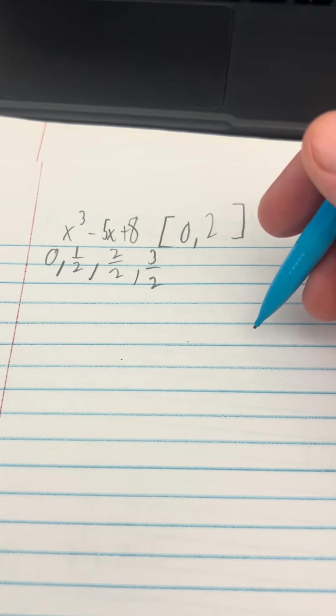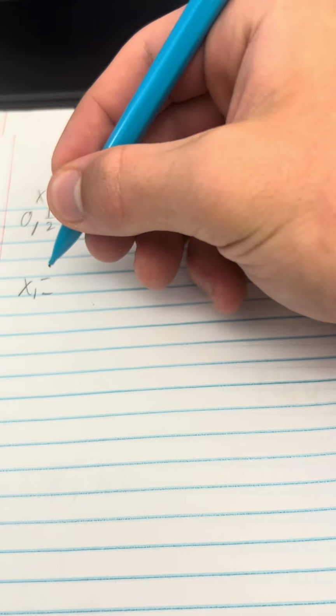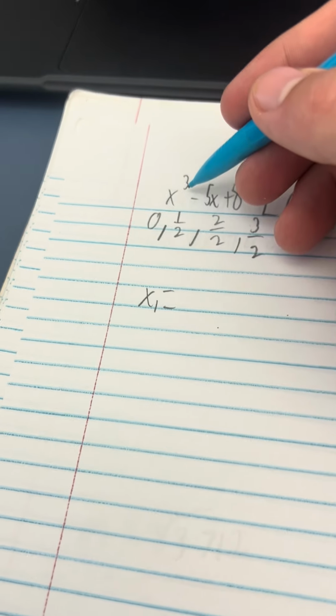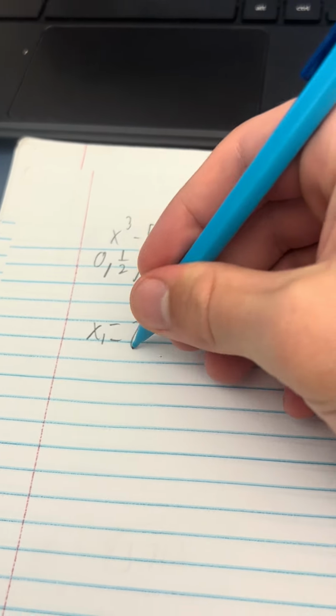All right, and then just plug each one into the function. So first one, x1 would be 0, so you plug that in, that's 0, that's 0, so it would just be 8.